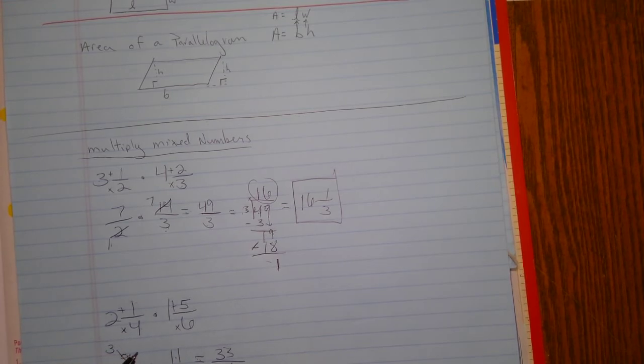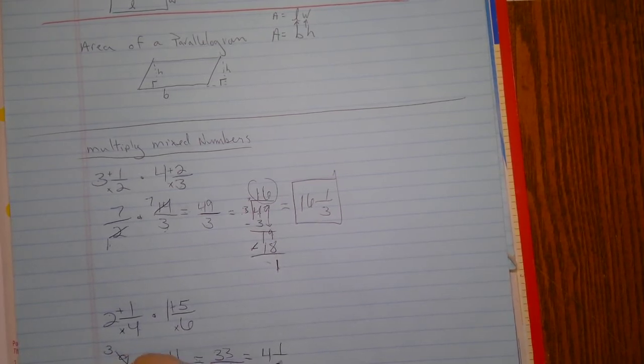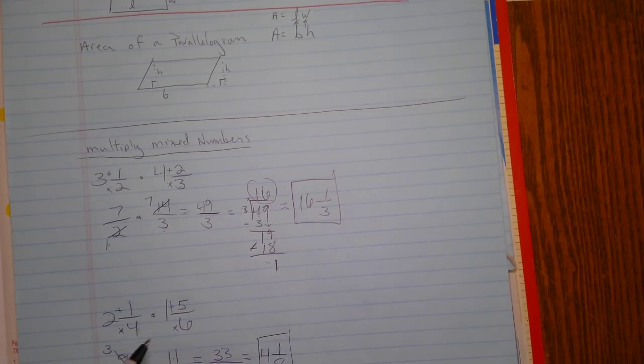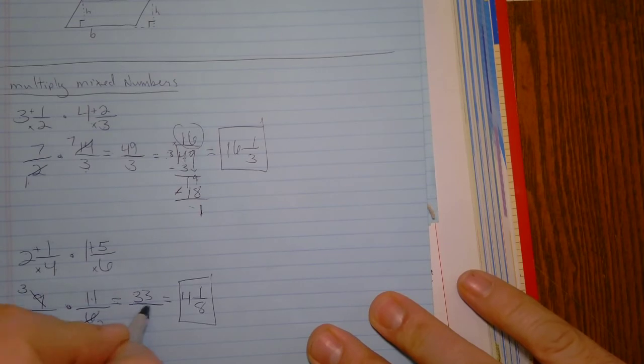So at this point, some of you might be able to do this one in your head. If not, we can go old school, right? So 8 goes into 33, right, 4 times. And how many are going to be left over? 1, and then our denominator stays the same. So 4 1/8. And then old school for that one is going to be 33 divided by 8.